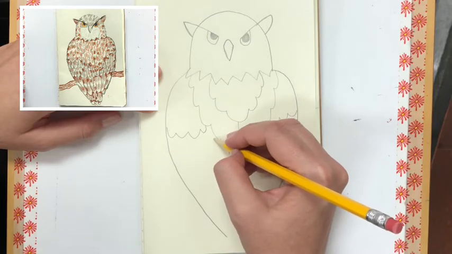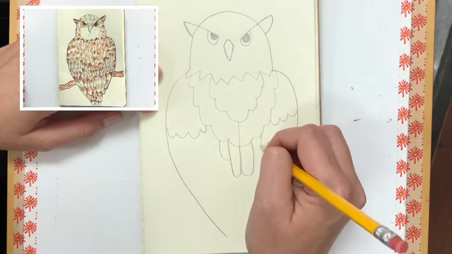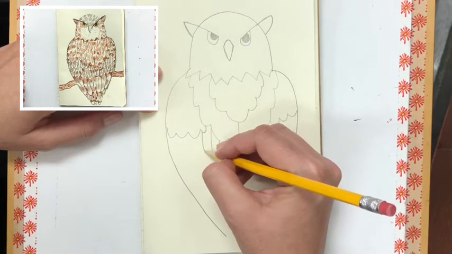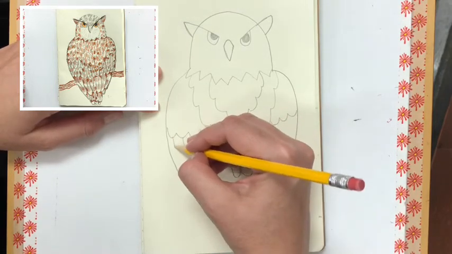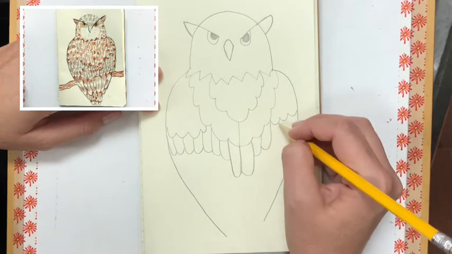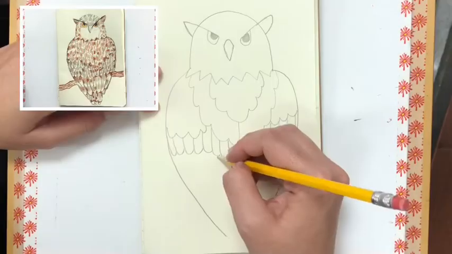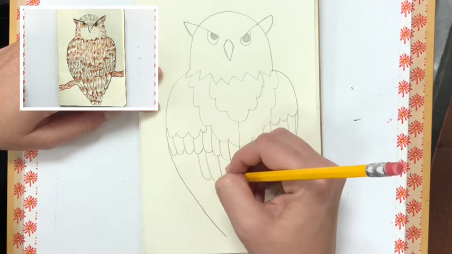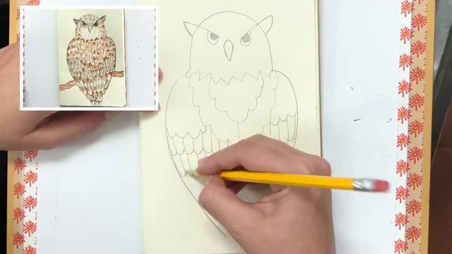And you start to fill in the shape of the owl with the feather shapes. Notice that when I'm adding these bigger feathers on, I'm only drawing part of the feather because the feathers are overlapping each other. After you finish a row of feathers, go ahead and move to the next row of feathers. Each row of feathers will get bigger as you get closer to the tips of the wings.